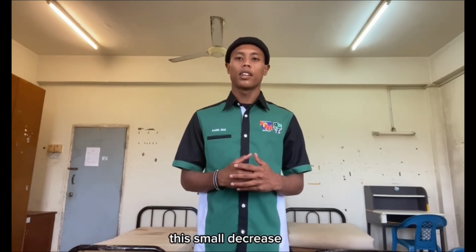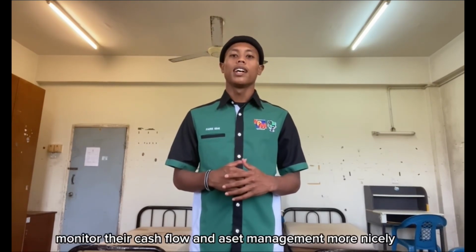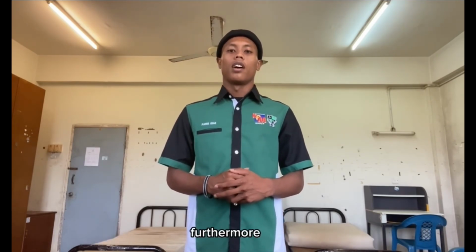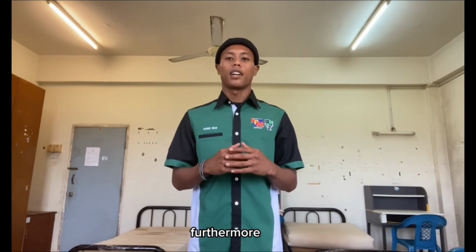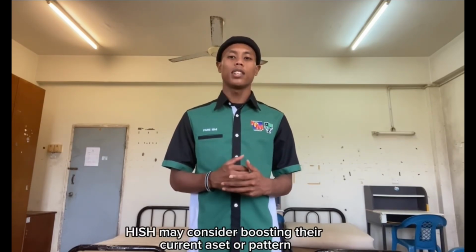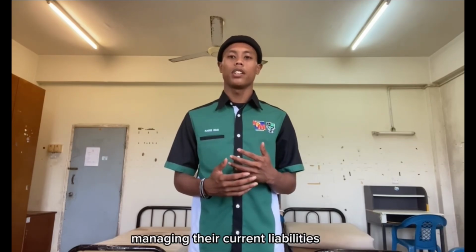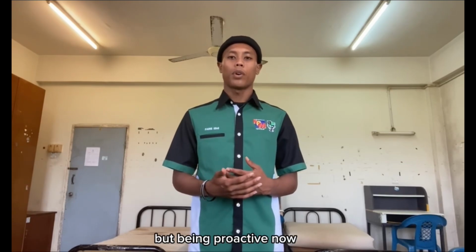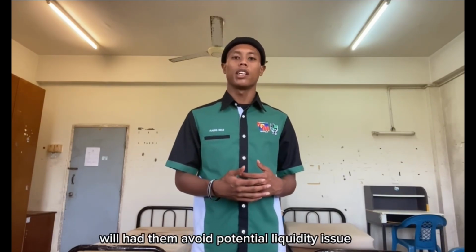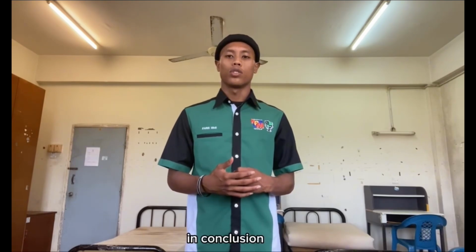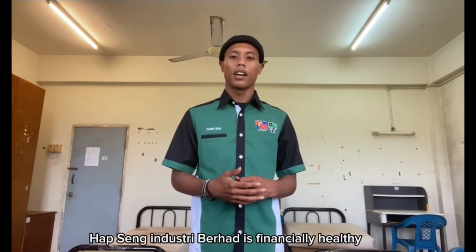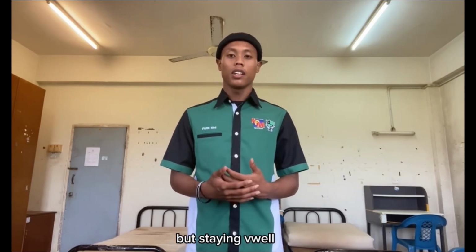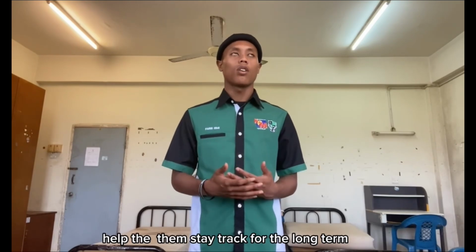However, this small decrease suggests they should monitor their cash flow and asset management more closely. Furthermore, HISB might consider boosting their current assets or better managing their current liabilities. They are financially solid, but being proactive now will help them avoid potential liquidity issues. In conclusion, Hub Seng Industries Berhad is financially healthy, but staying vigilant will help them stay on track for the long term.